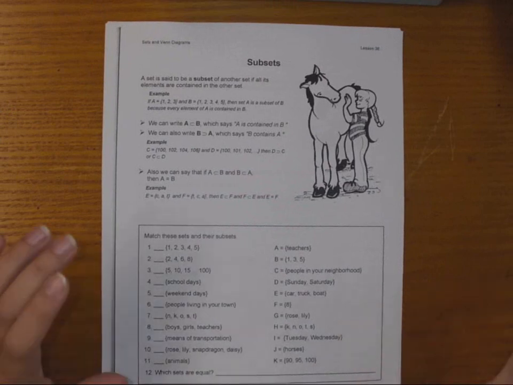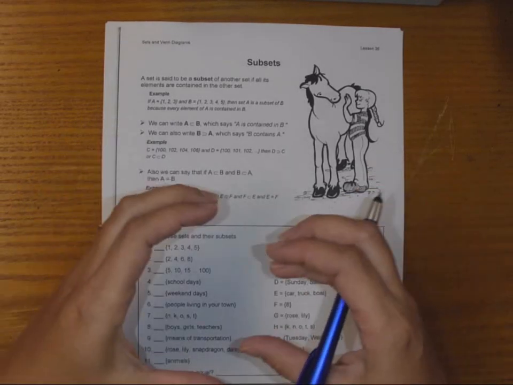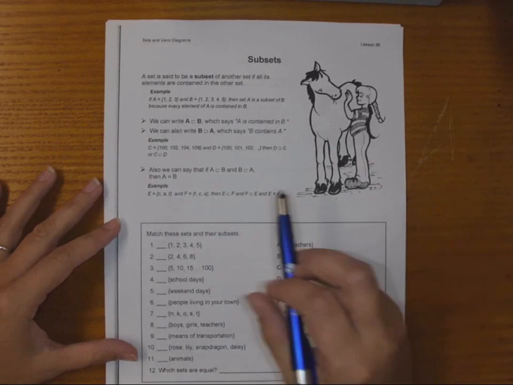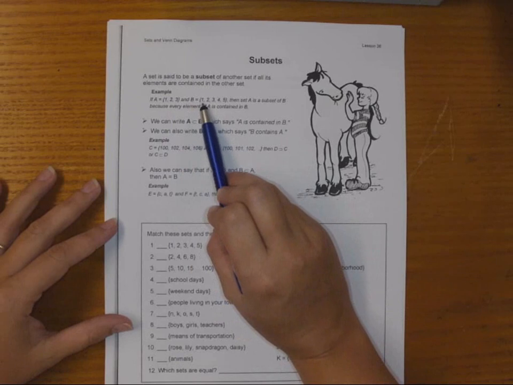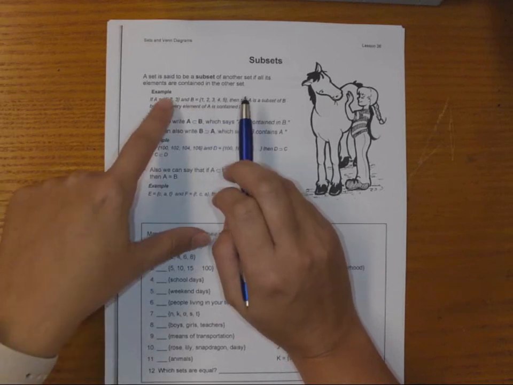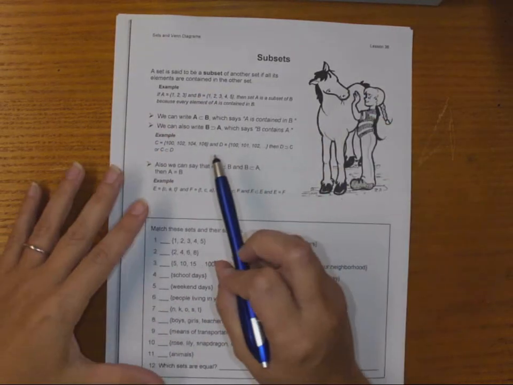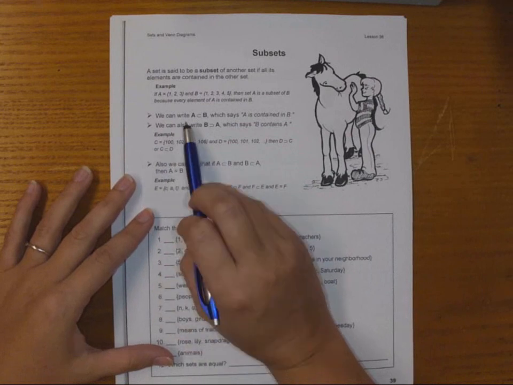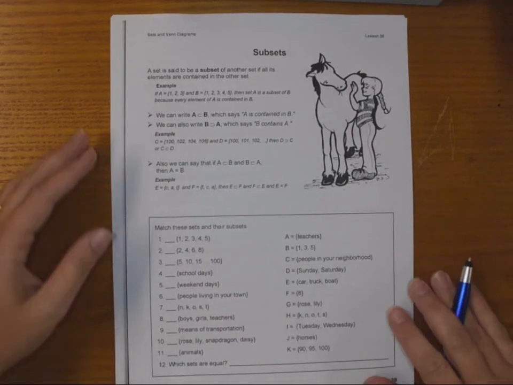A subset. A subset is a set of another set. If I take this big set of things and then I talk about just a small amount of that, that's called a subset. For example, if A is the set 1, 2, 3, and B is the set 1, 2, 3, 4, 5, all of A is in B, so A is a subset of B. You can use this little C-looking thing or a sideways U, and you can say A is contained by B, or B contains A.